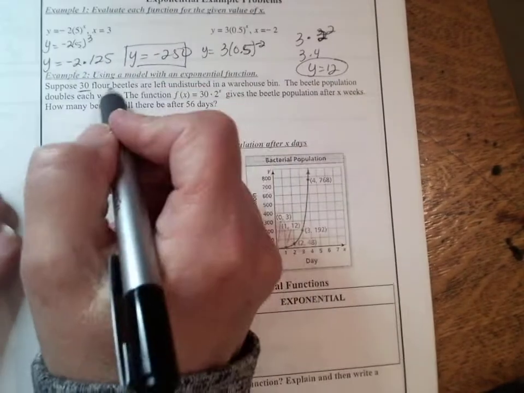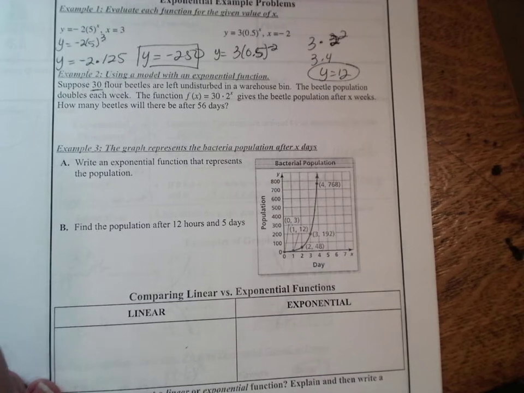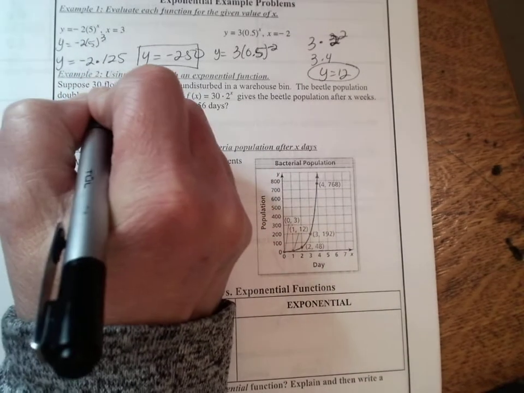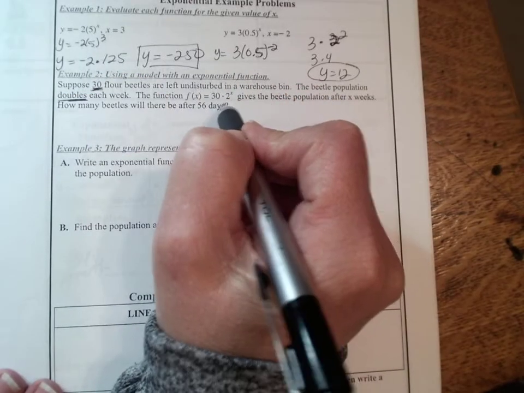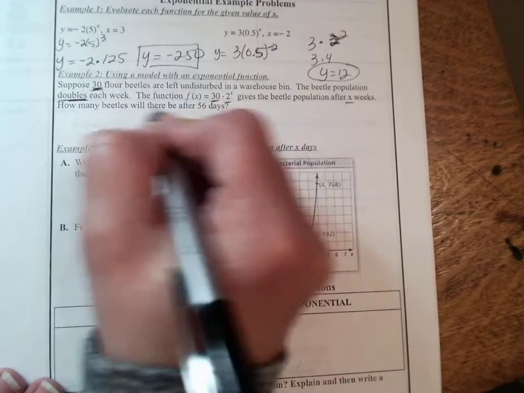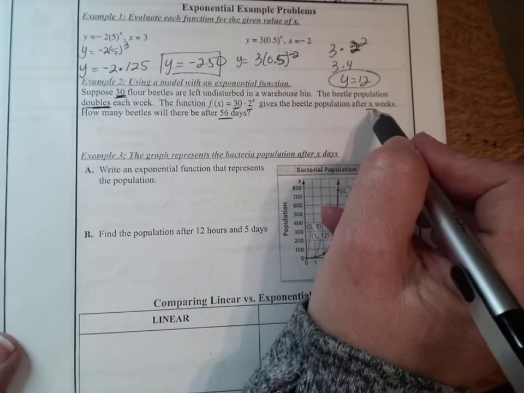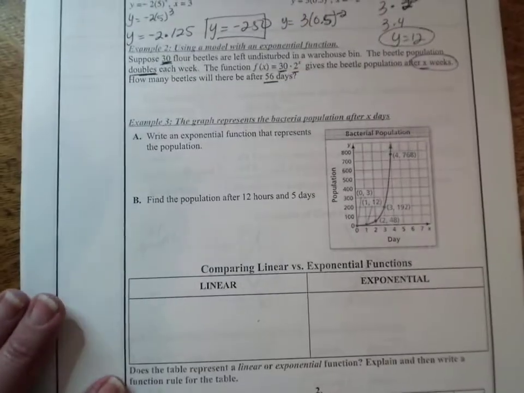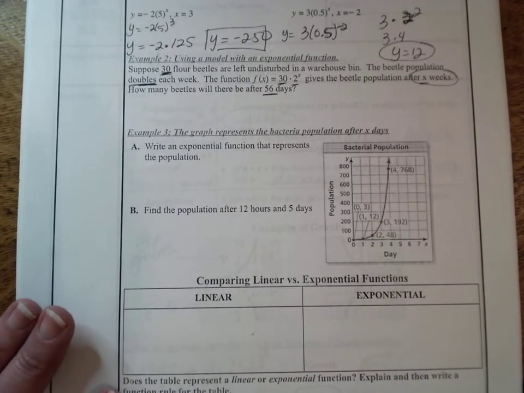Okay, so 30 flower beetles are left undisturbed in a warehouse bin. Ooh, gross. The beetle population doubles each week. So we start with 30 and it doubles each week. They already tell us 30 is where it's starting. How many beetles will there be in 56 days? Well, x represents weeks. You've got to make sure you watch that. Don't put 56 in for that x because that's going to be a large, large number. I don't even think your calculator is going to do that.